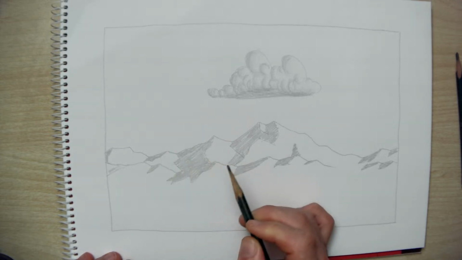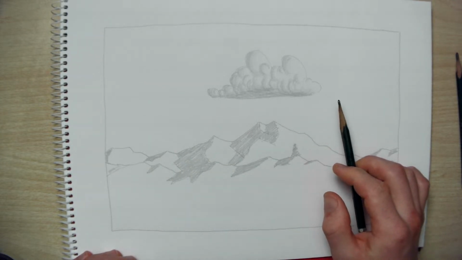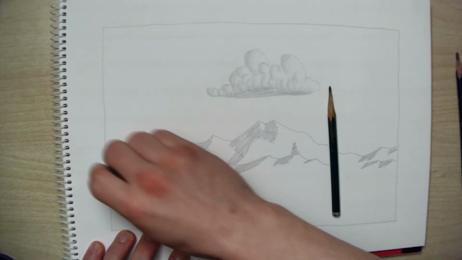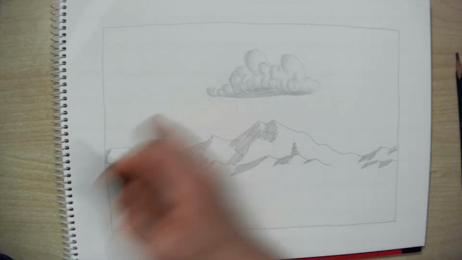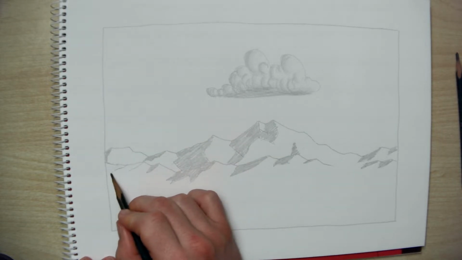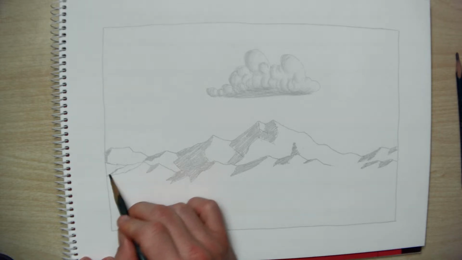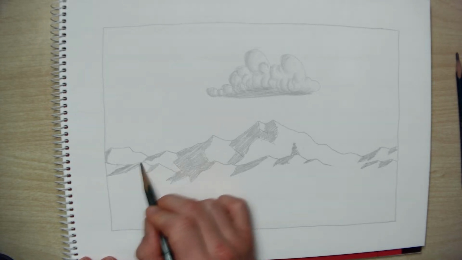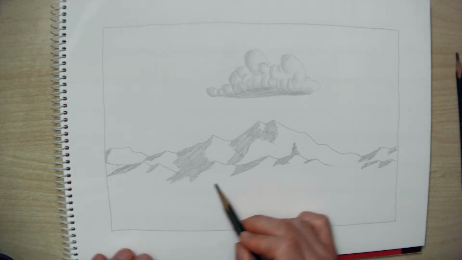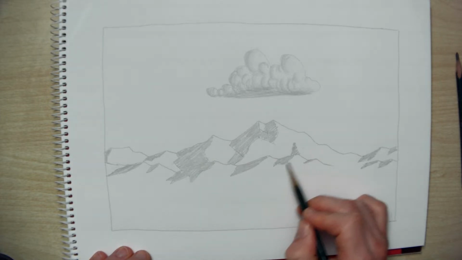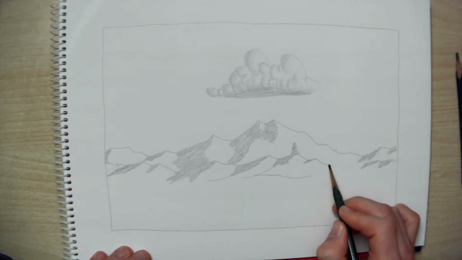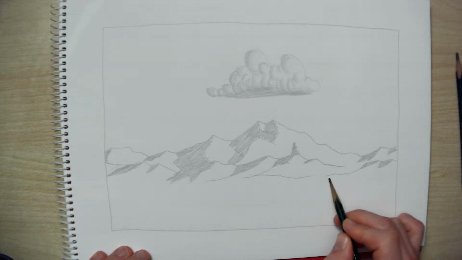Over here. And not this area right here. It would be this one right there. Maybe it goes down to this point right here, like so. Okay. Now let's have those mountains turn into some hills down below.